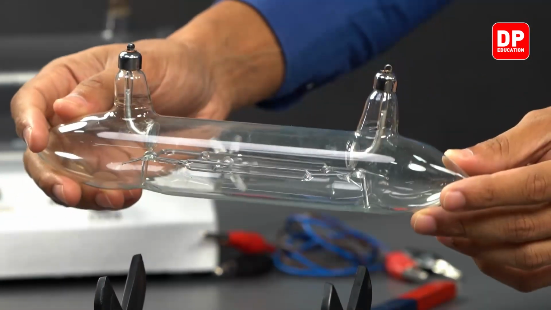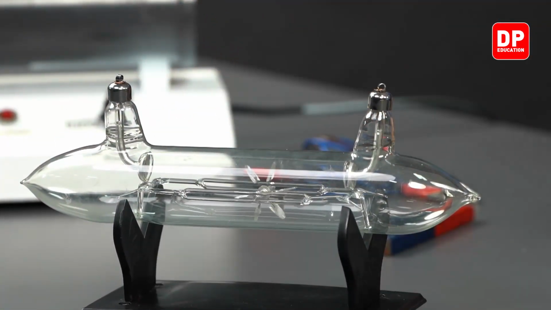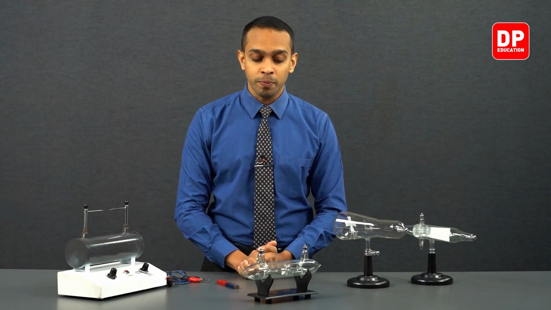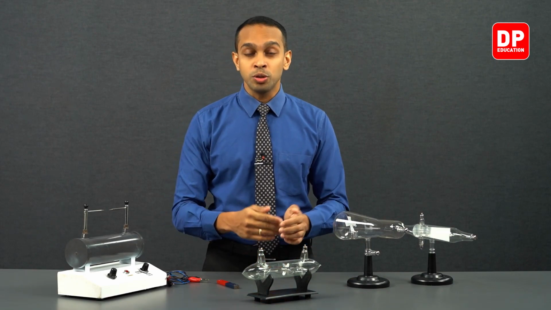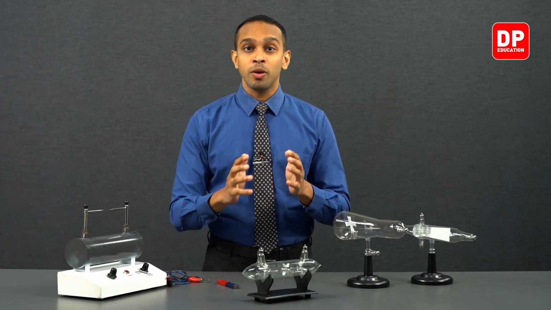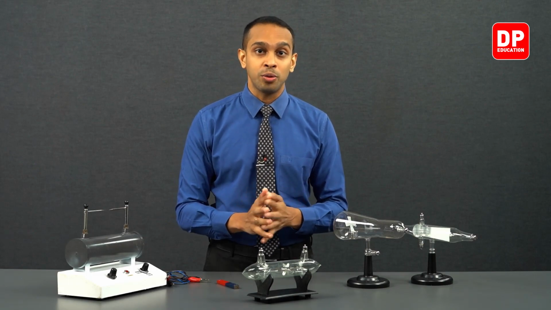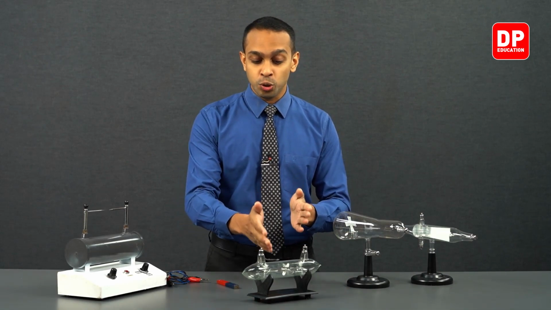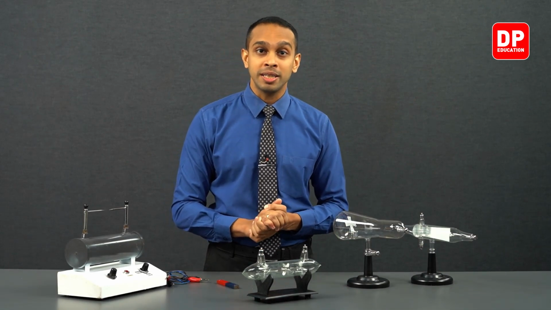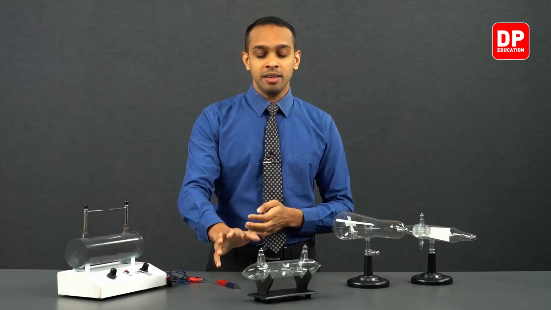You can see it easily travels along the rails provided. This tube is going to be used to show that the cathode ray, or stream of particles produced, has kinetic energy. So we are trying to show that the stream of cathode ray particles has kinetic energy with the use of this specific tube.